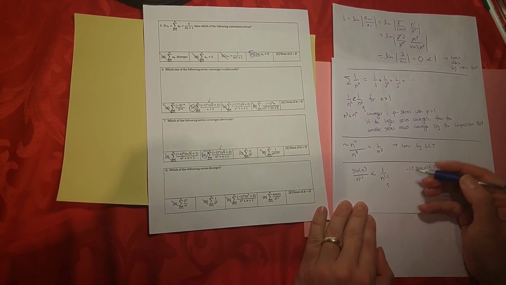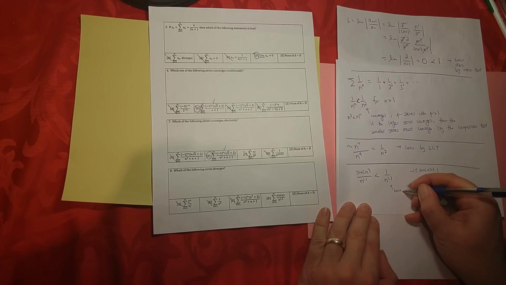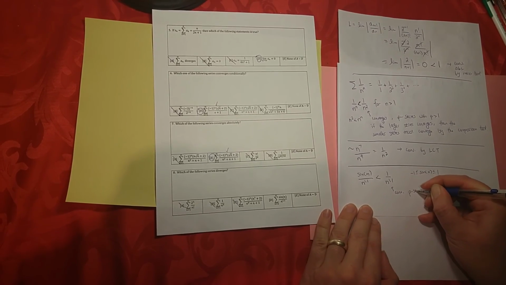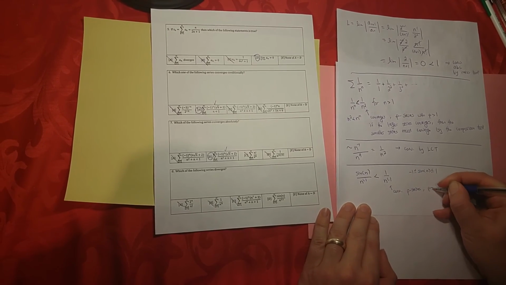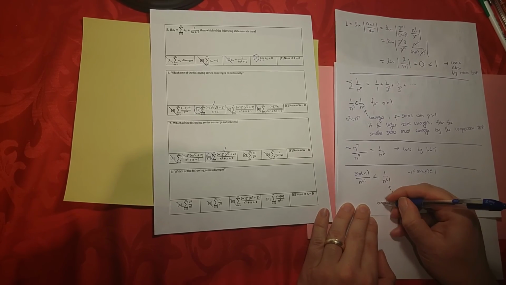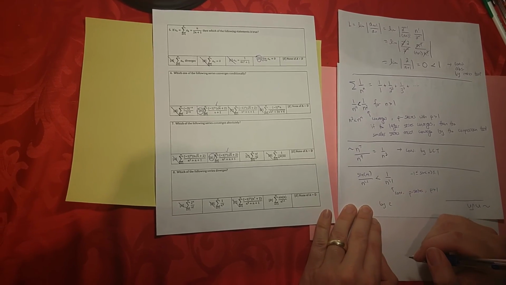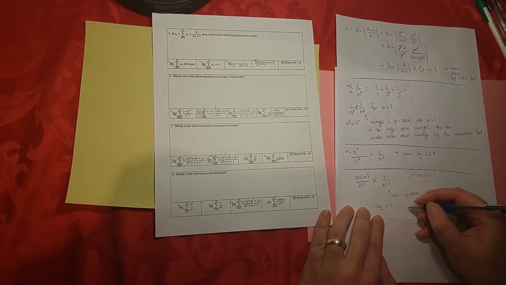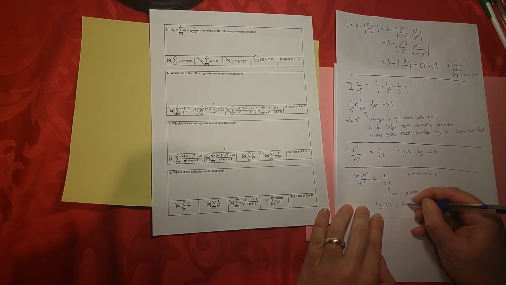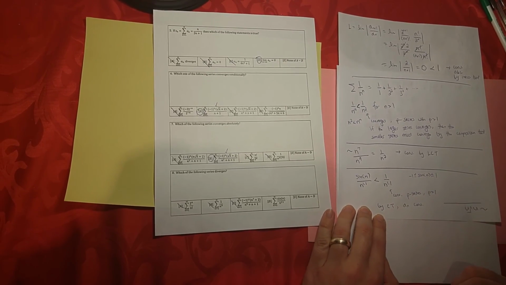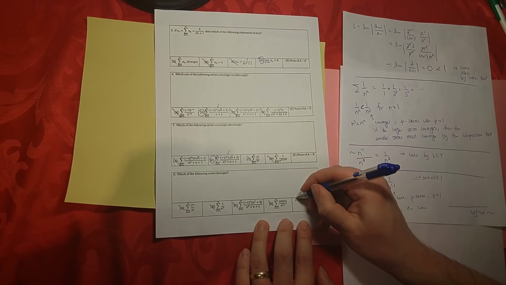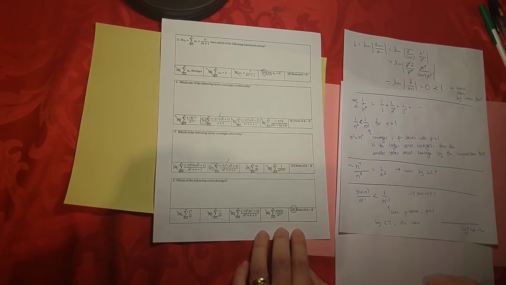And this, 1 over n^1.1, converges because it's a p-series with p larger than 1. So by the comparison test, it converges. a_n converges. So it's not D. That means it's none of the above. All of them converge. None of them diverge.